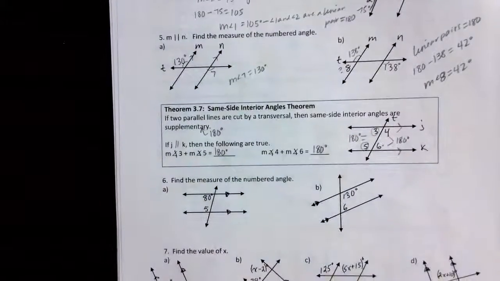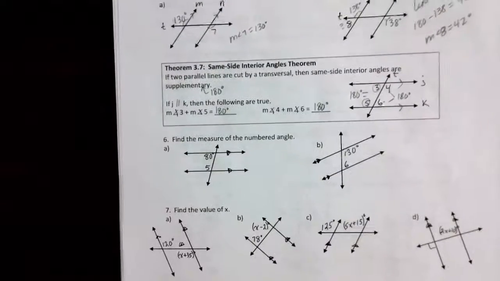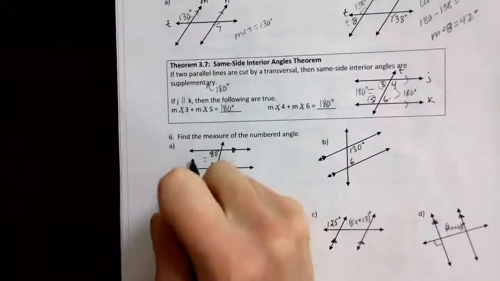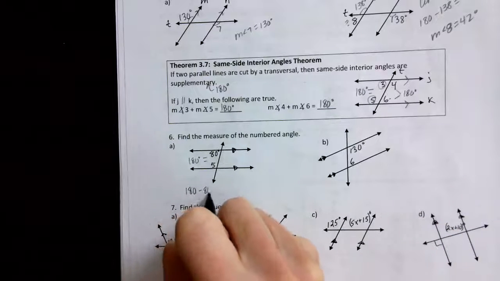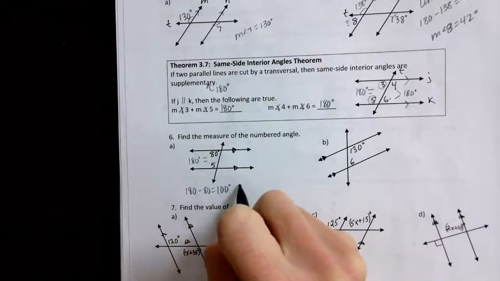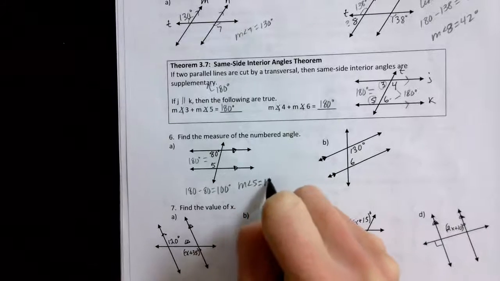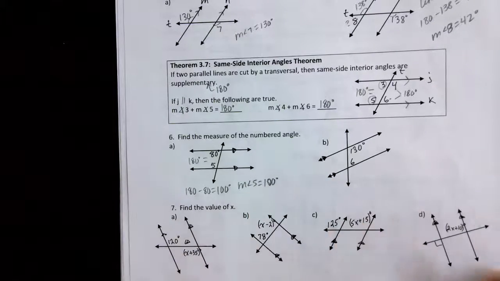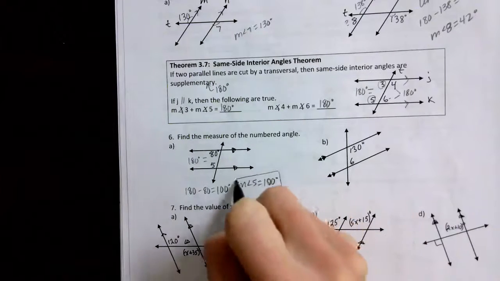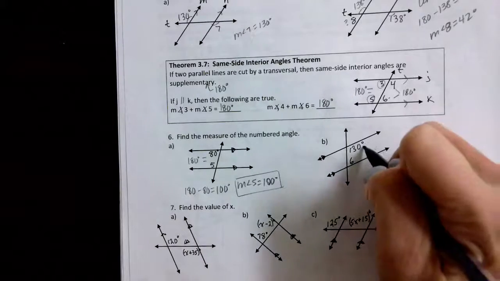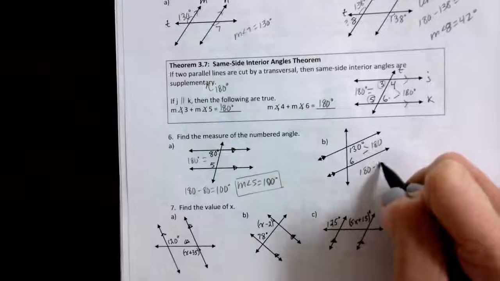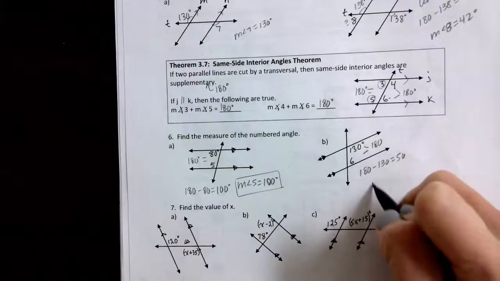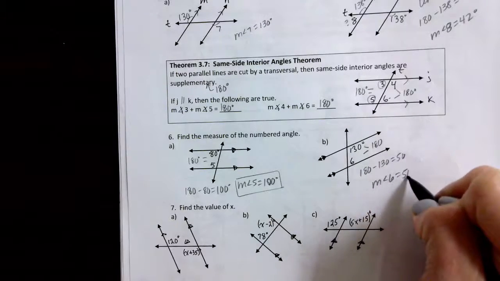Okay, so when we get down here, these two angles have to equal to 180. If I take 180 and I subtract 80, I'm left with 100 degrees. So the measure of angle 5 is equal to 100 degrees. On the next one, these two angles equal to 180. So I can take 180, subtract 130, I'm left with 50. The measure of angle 6 has to be 50 degrees.